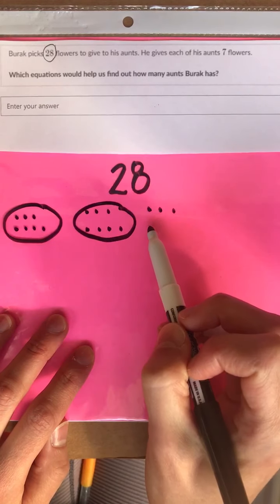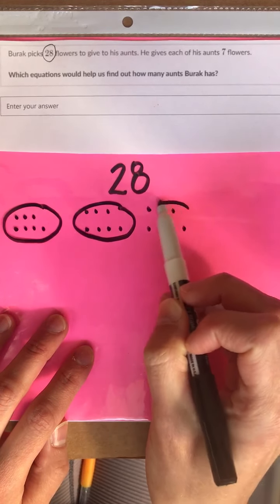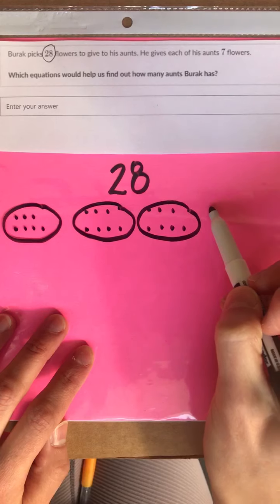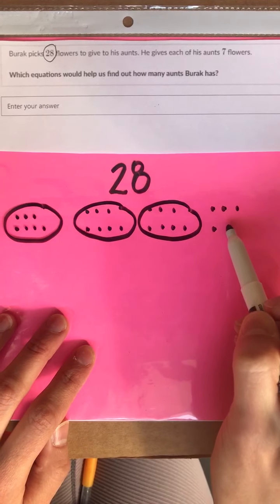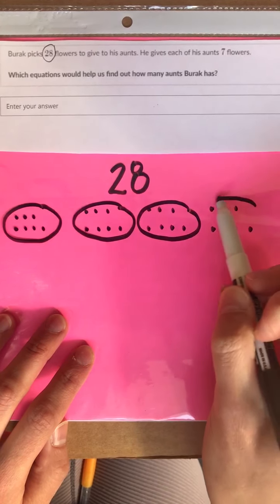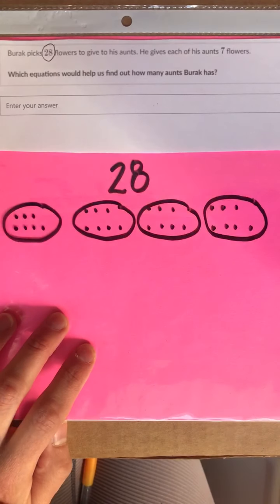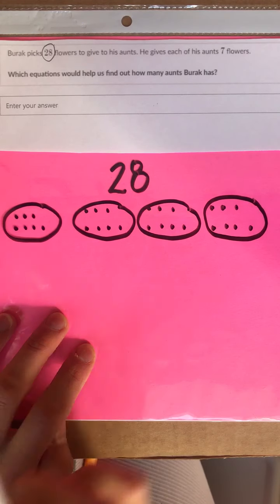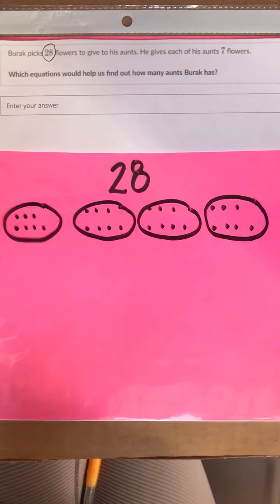15, 16, 17, 18, 19, 20, 21. That's 7 more. 22, 23, 24, 25, 26, 27, 28. So how many aunts does Barack have? That's right, he has 4 aunts. They each get 7 flowers.